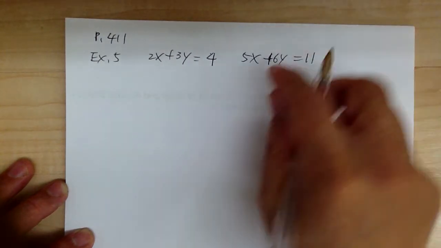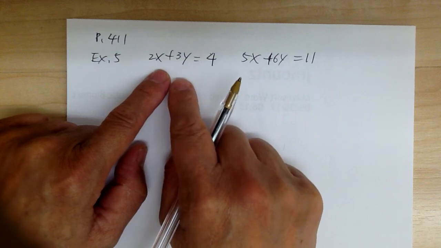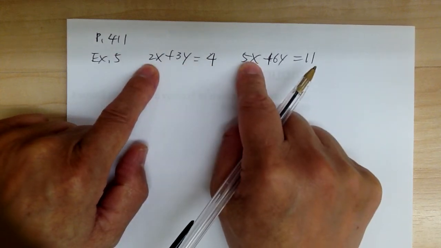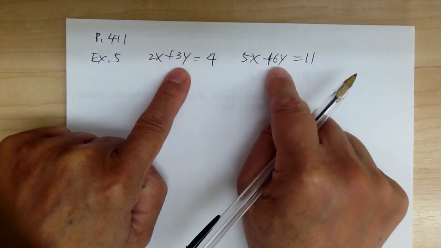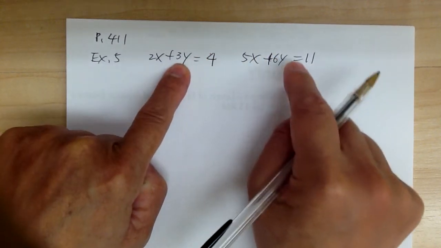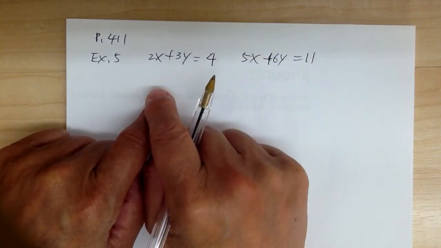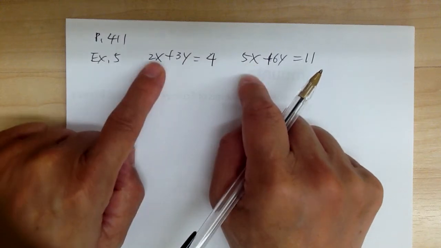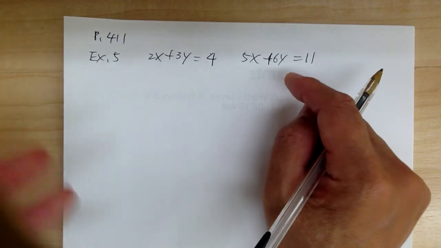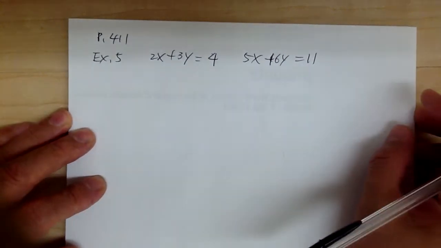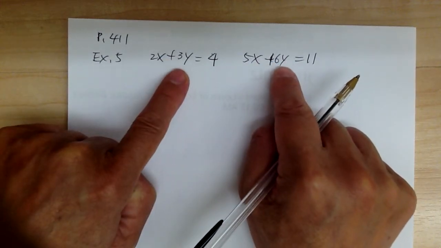So again, you have to look at the variables. This is 2, 3, this is 5, 6. 2 and 5 is kind of hard to do. It's easier to do the y because this is a multiple of that. This is 3, this is 6. So if you multiply this by -2, then they will be opposite already. If you make the x opposite, then you have to times this by 5, then you have to times this by -2 to make the 10x and minus 10x. So it's harder to do. Again, you have to look at your variables and your numbers. So this one is easier to do the y.